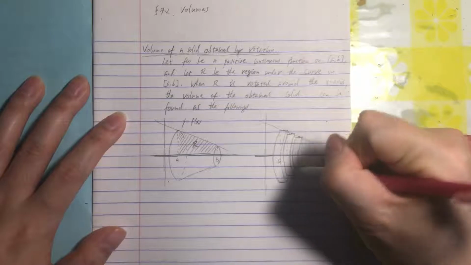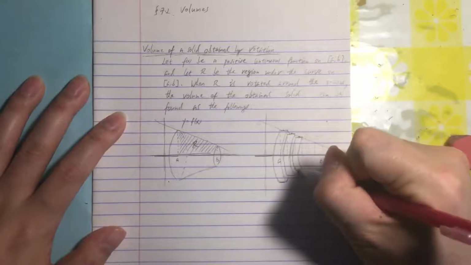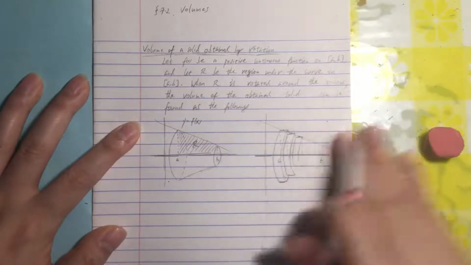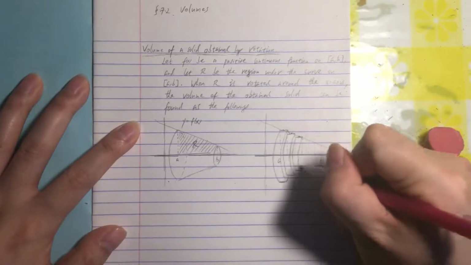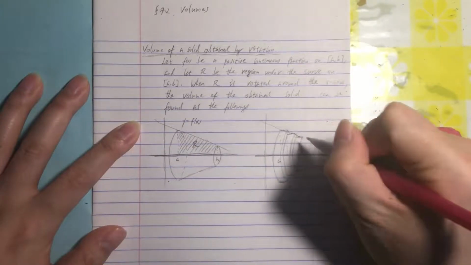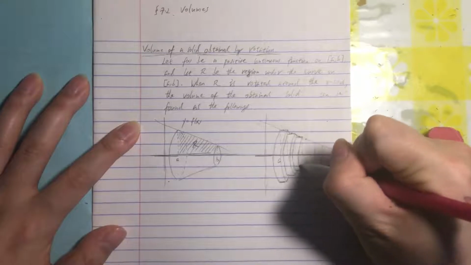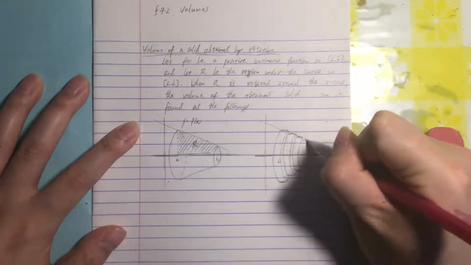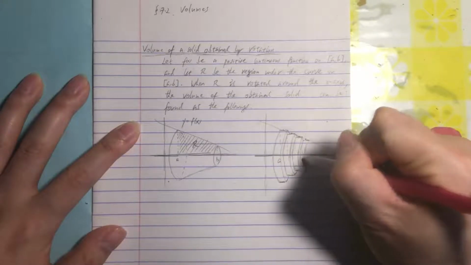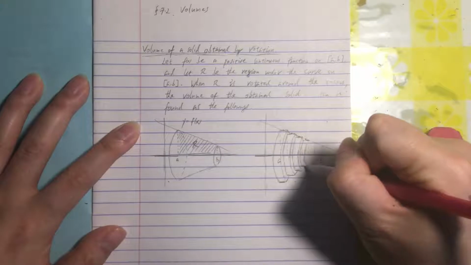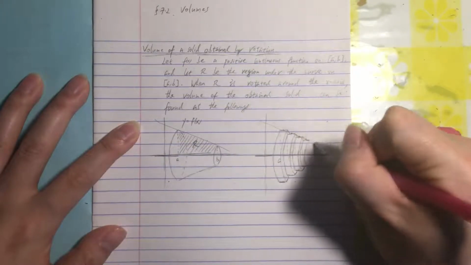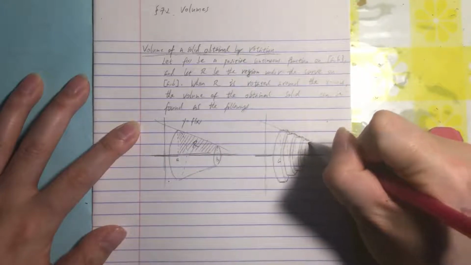Its volume is a cylinder. Do the same thing for each subinterval.